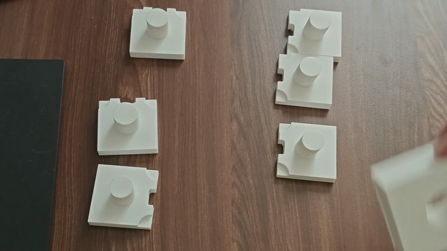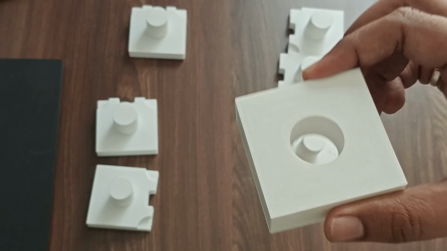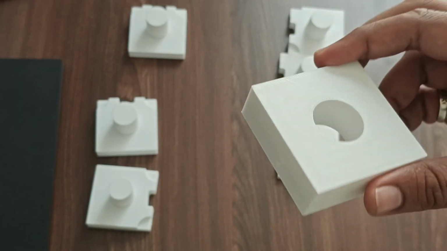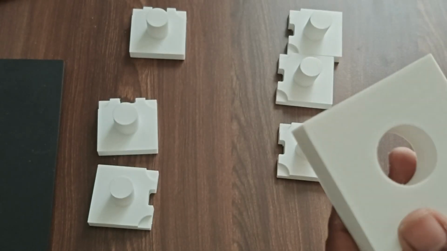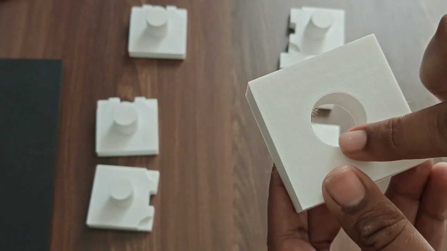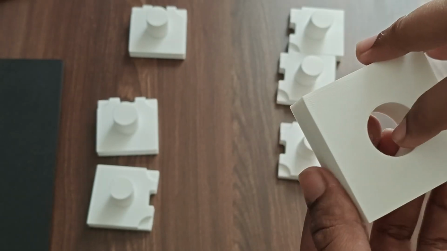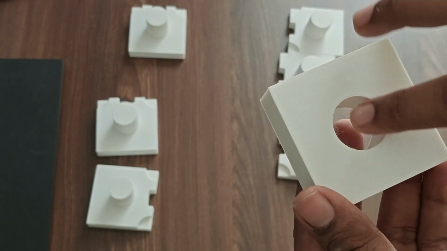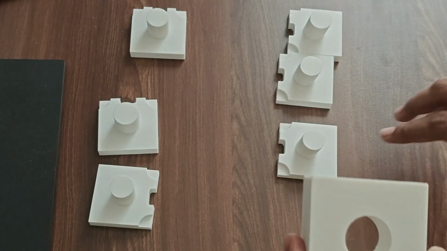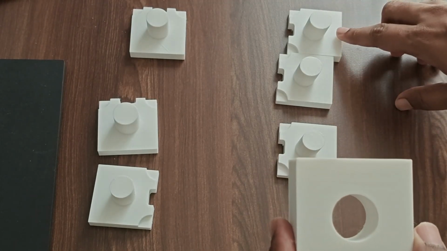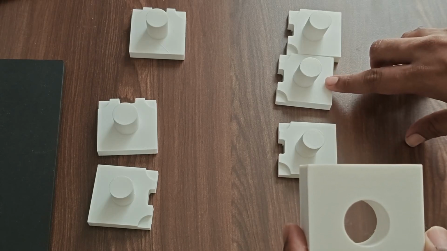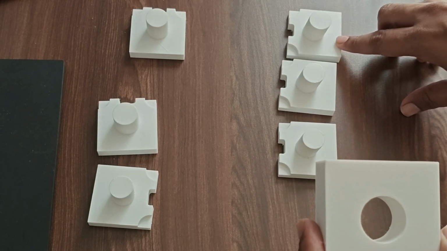Now let's say we have a gauge block, a counterpart which has a hole inside it, and the size of this hole is nothing but the virtual condition. The size of this hole is nothing but the virtual condition, and we are trying to assemble these three parts. So again, this is LMC, this is close to nominal, this is MMC.